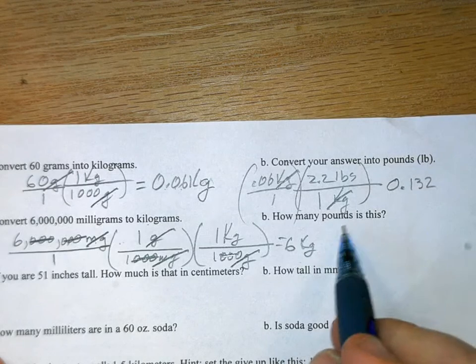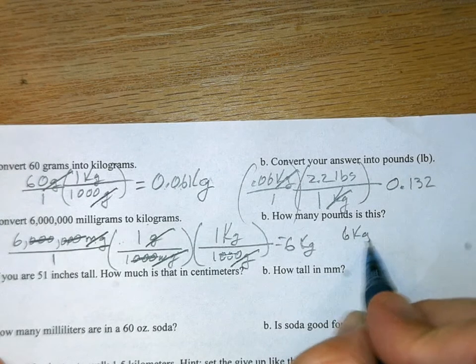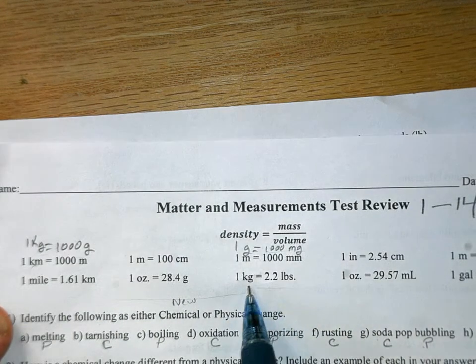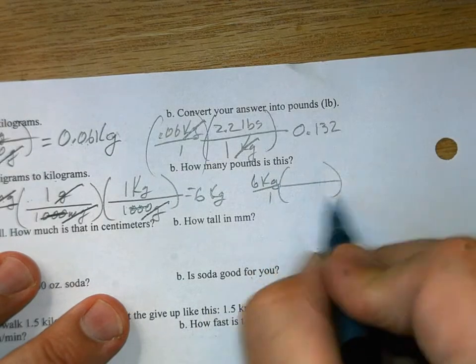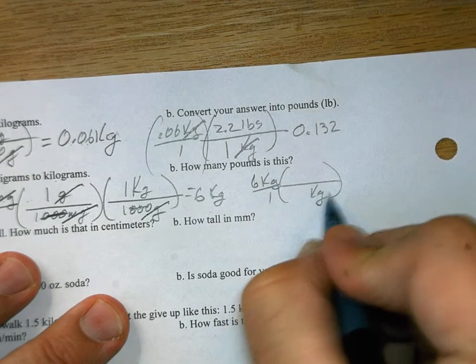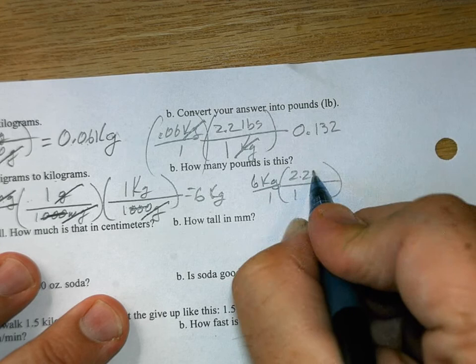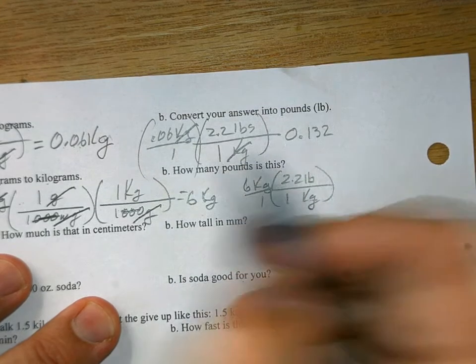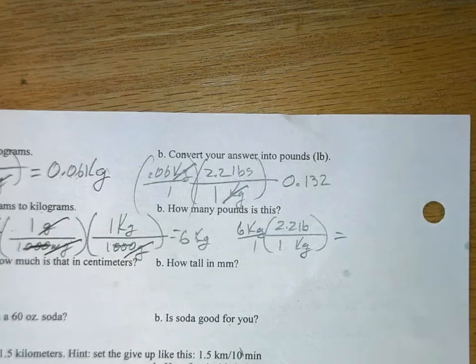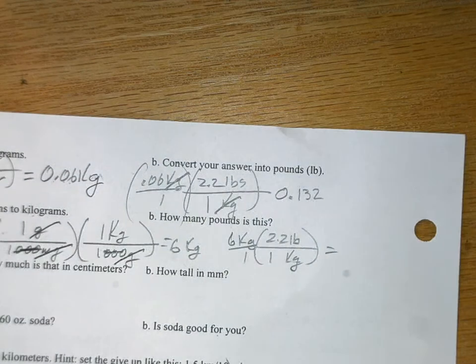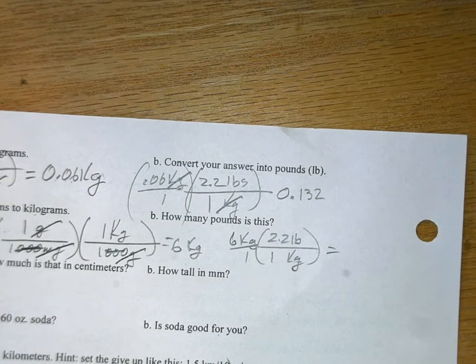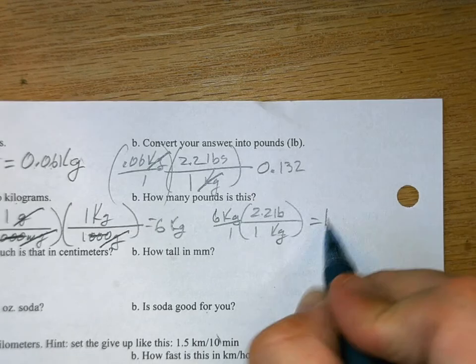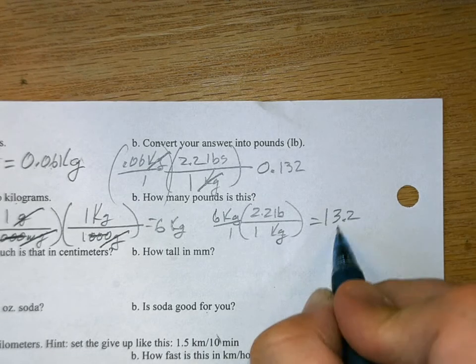How many pounds is this? That's our new given, 6 kilograms over 1. And over here it says that 1 kilogram is 2.2 pounds. We had that up in the similar one up there. So let's see, 6 times 2.2, it's going to be around 13, I think. 6 times 2.2 equals 13.2 pounds.